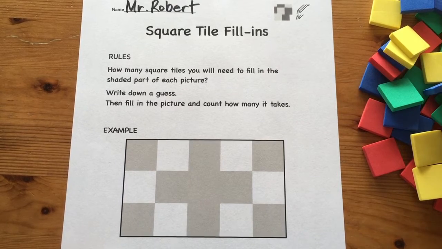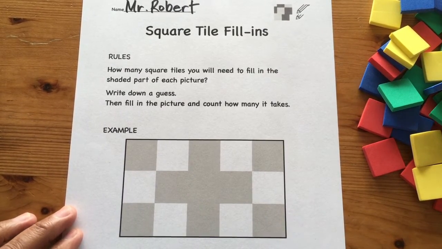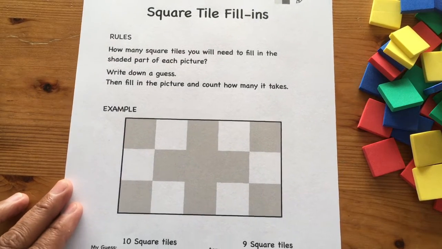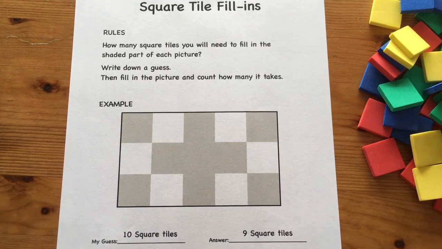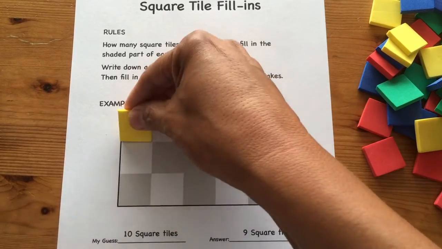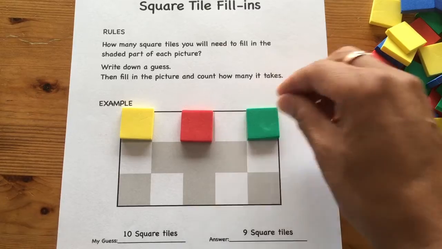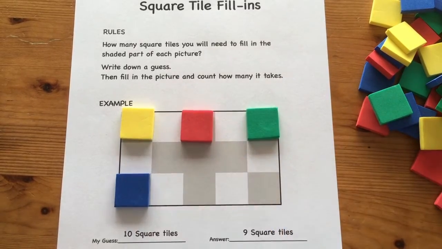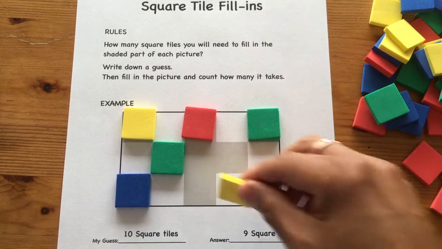All right? So on this first example from your packet, I guessed that I would need 10 square tiles. I didn't count. I didn't spend a lot of time looking at it. I just made my best guess. So I wrote down my guess of 10 tiles, and now I'm going to take the tiles and fill in the shaded area and see how many I actually needed.